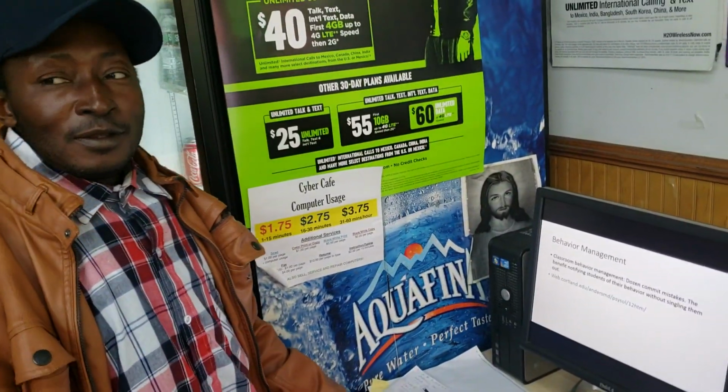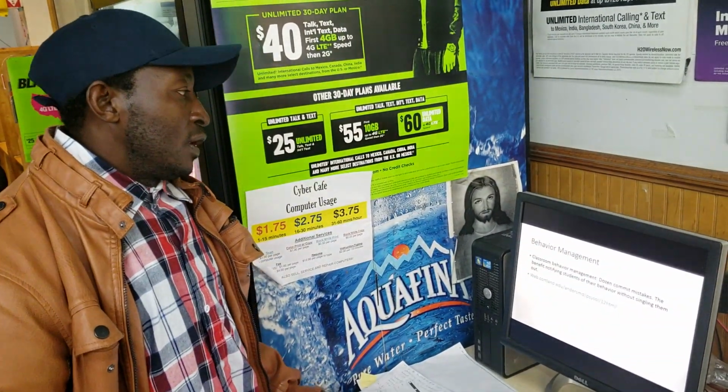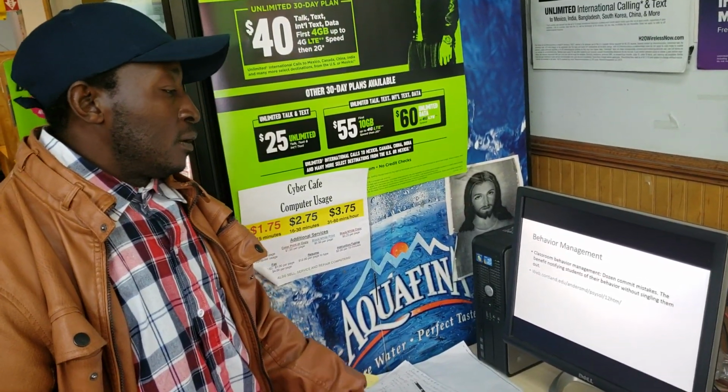And the next resource we're going to look at is behavioral management. The behavioral management resource could also be accessed through web.catalan.edu. And this resource is also used for classroom behavioral management.